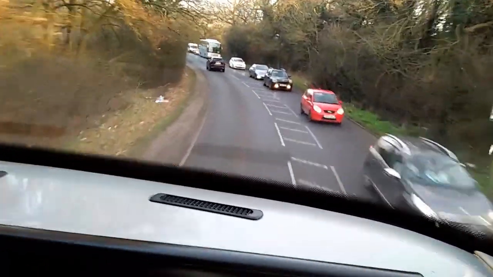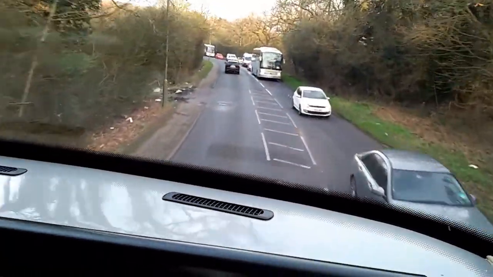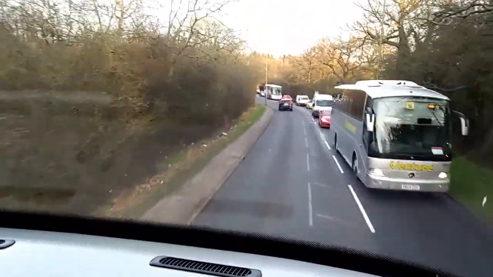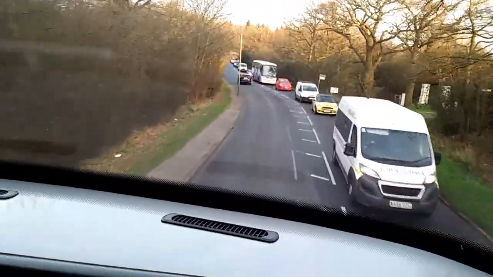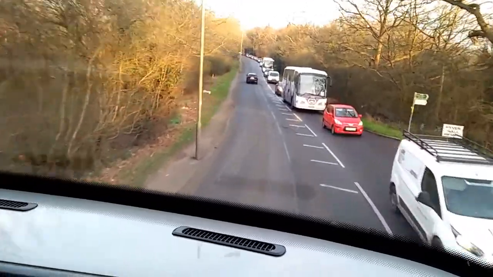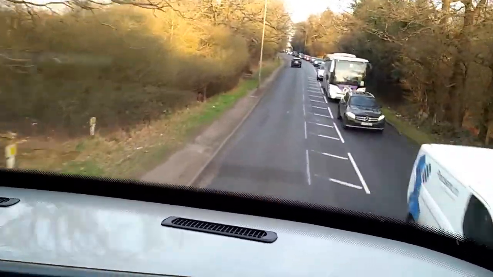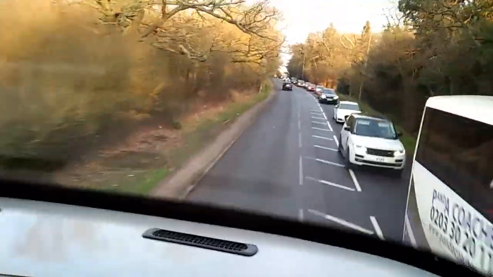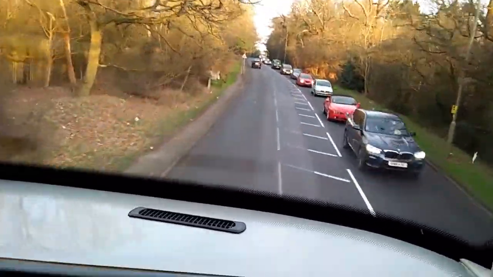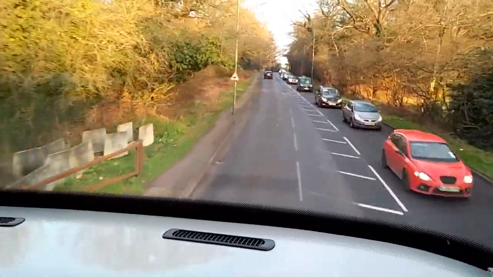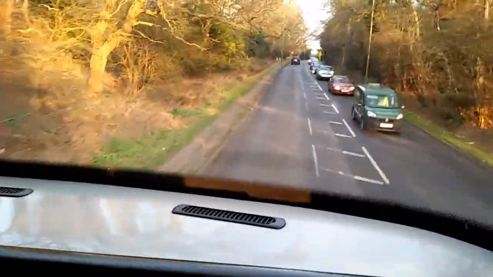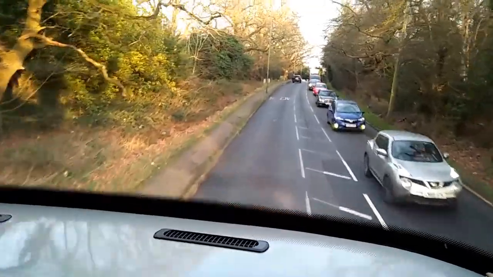It's just a country road, basically. Well, kind of a country road. It's a road with a lot of traffic on, clearly. So you can see how London's changed from where we started from to this.